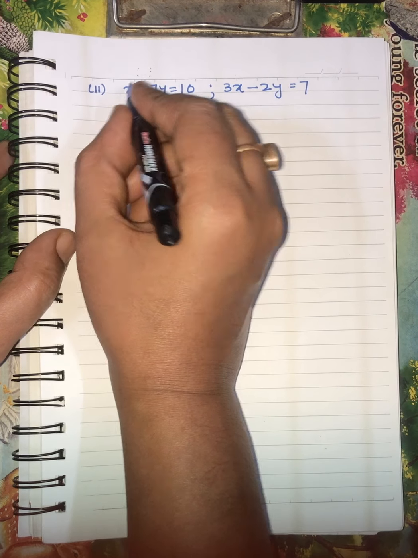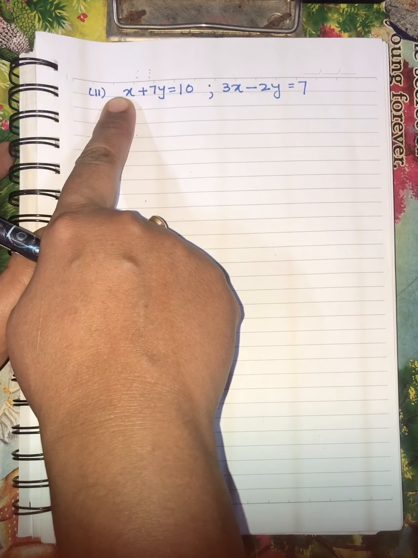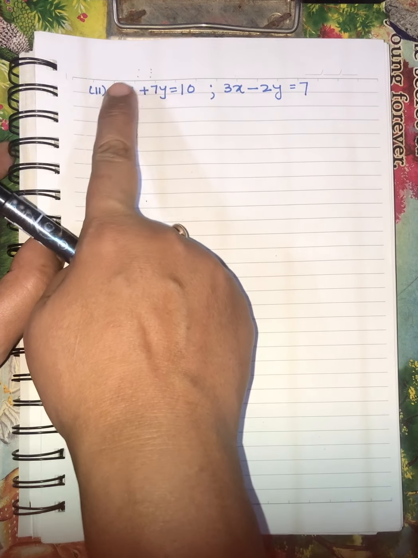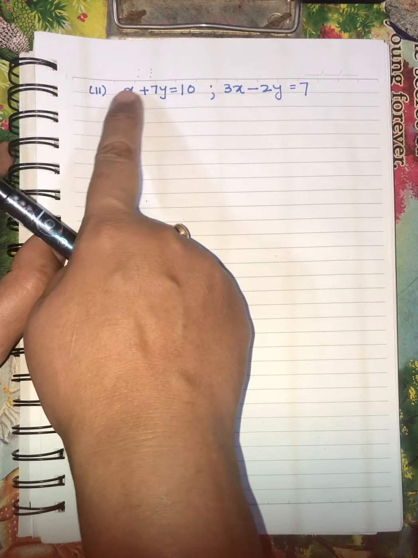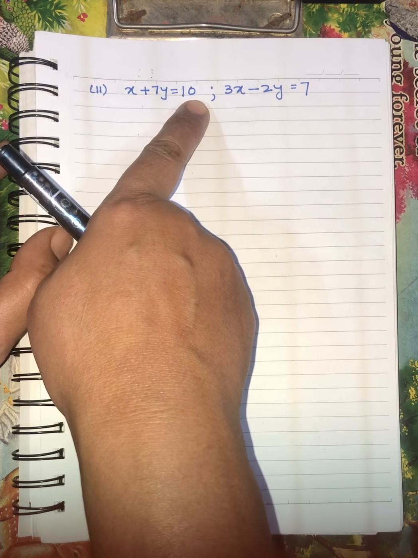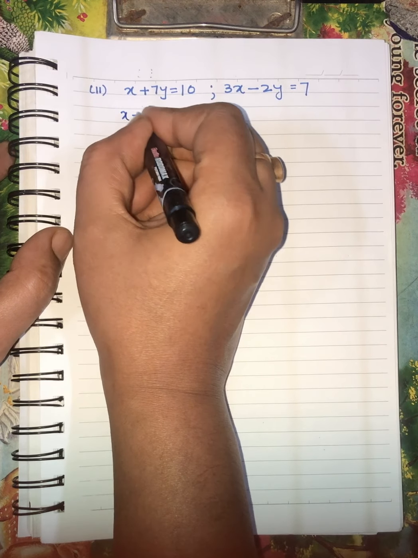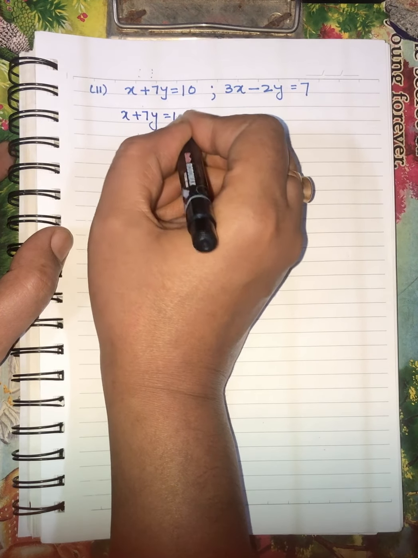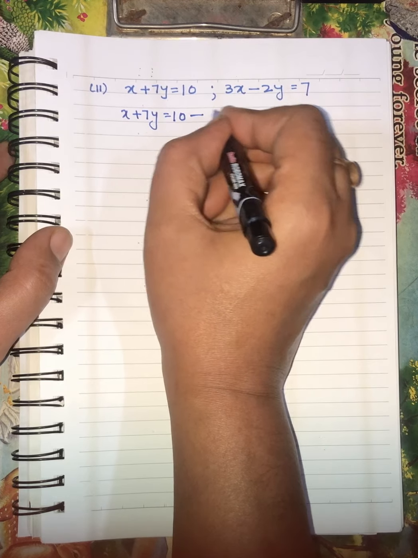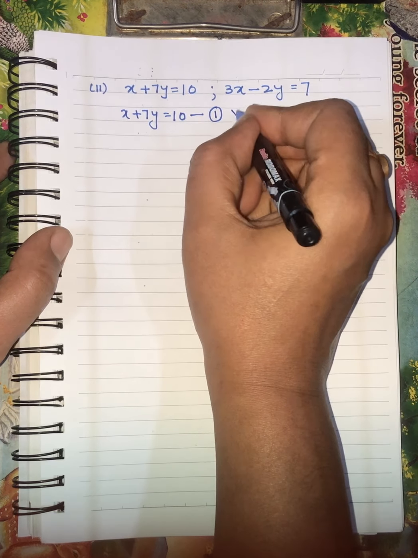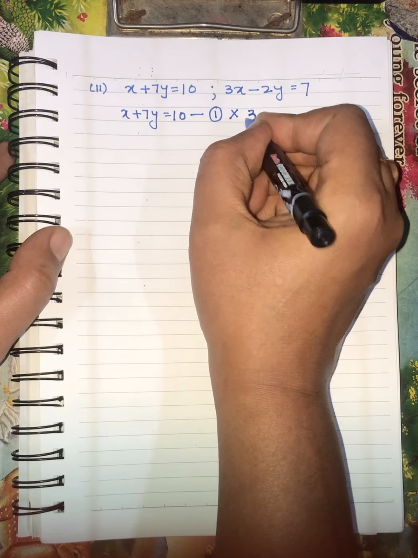If we multiply the 1 with 3, both will become same. So let us multiply equation 1 by 3. So x plus 7y is equal to 10. This is the first equation. Let us multiply it with 3.